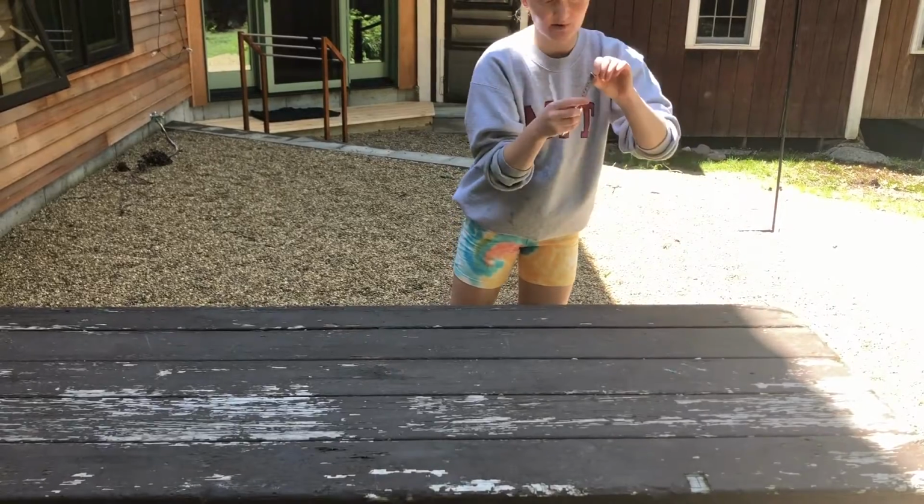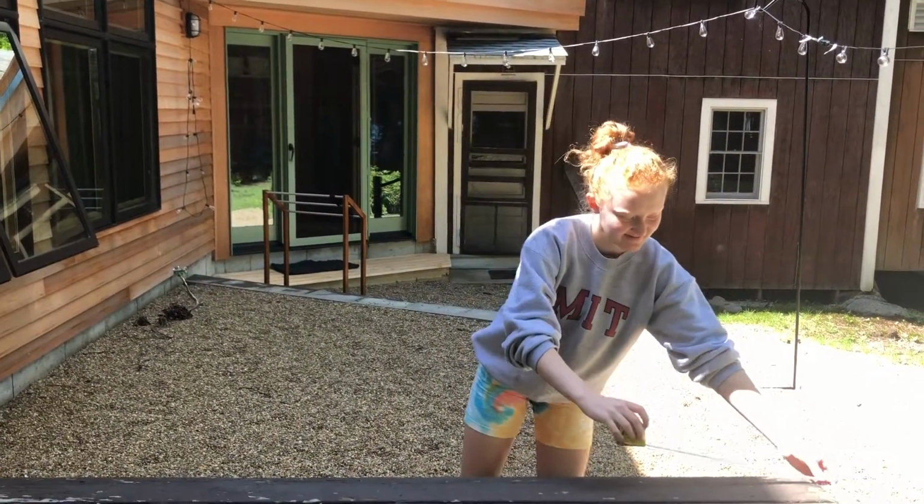The nice thing about my tape measure is that it actually has this little thing at the end. That means it sticks to the edge of the table.